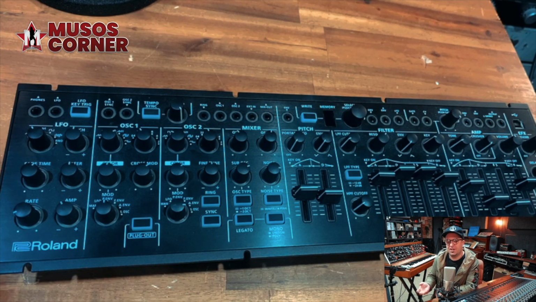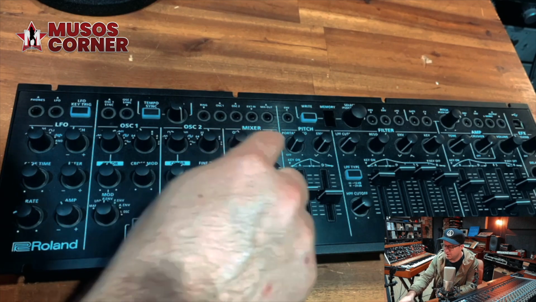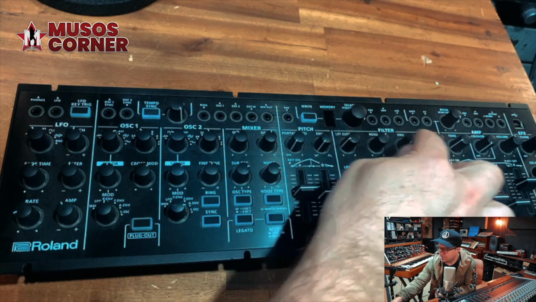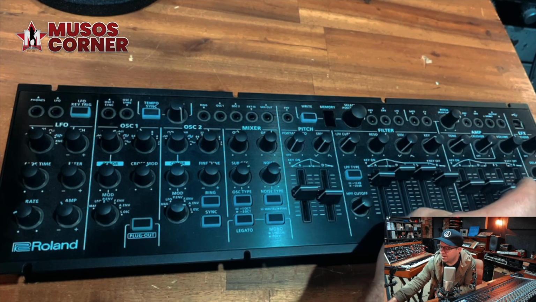Here's another synthesizer by Roland. And you can see we've got oscillators, we've got a little mixer here, and then we've got a filter section, and then the amp section for the attack, decay, sustain, and release.